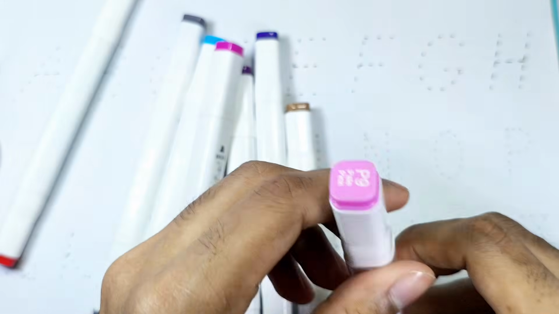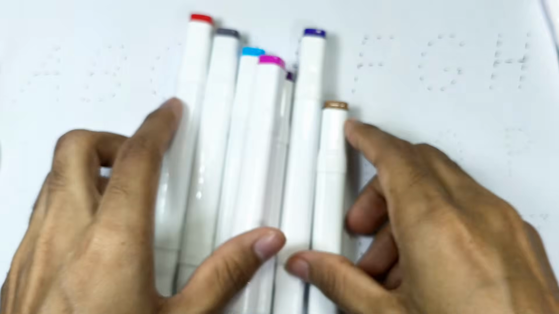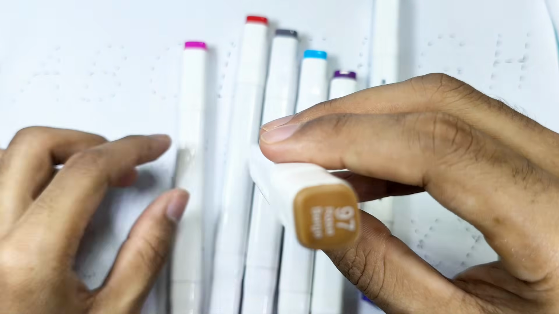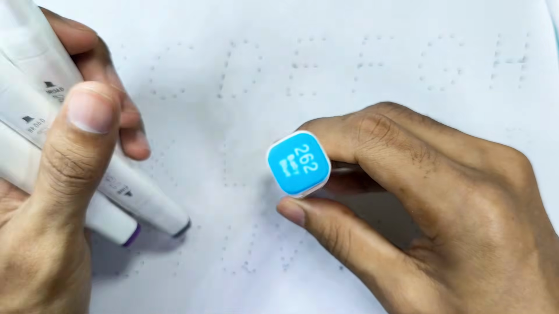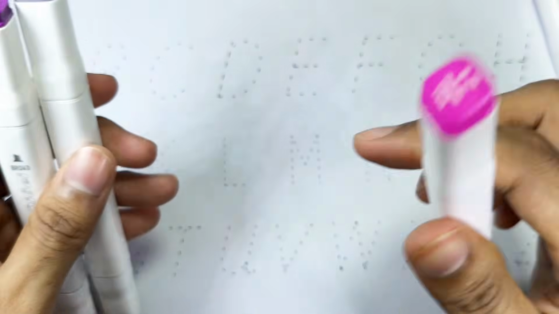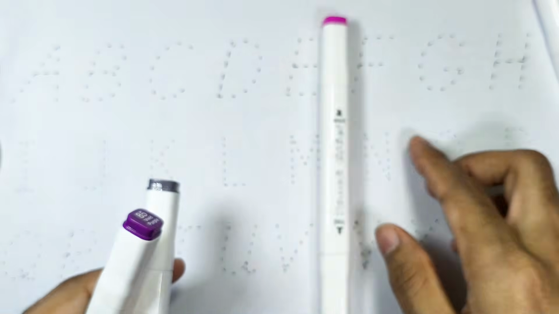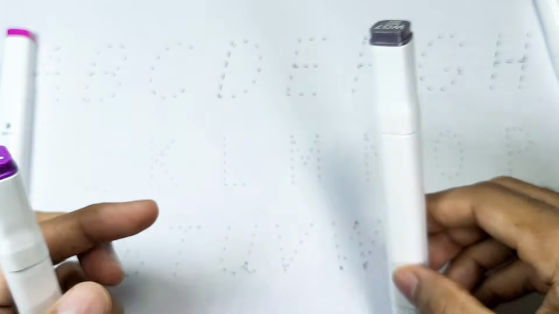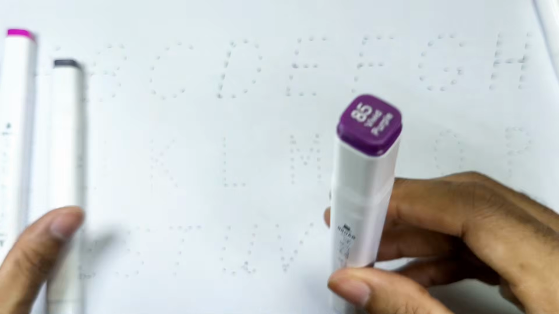And the next one is pale pink color. Now we open the color of rose pink color. The next one is light violet color. The next one is baby blue color. Geranium color. Now we open the color of pastel pink. And the next one is warm gray color. And the last one is vivid purple color.